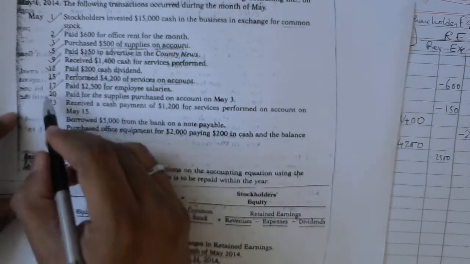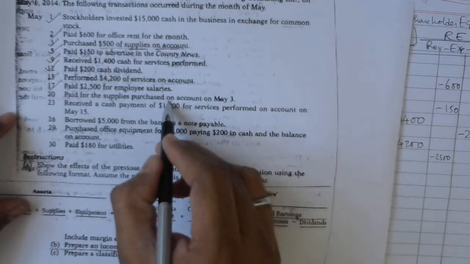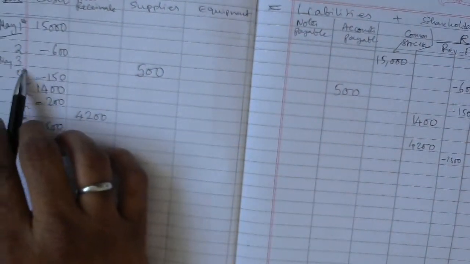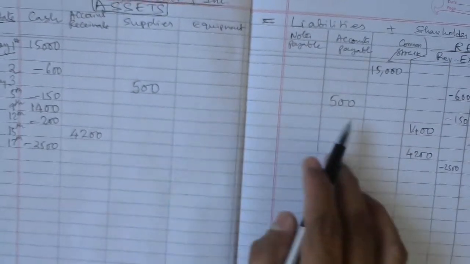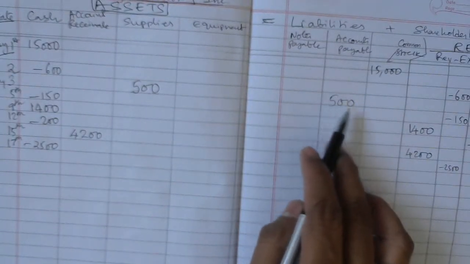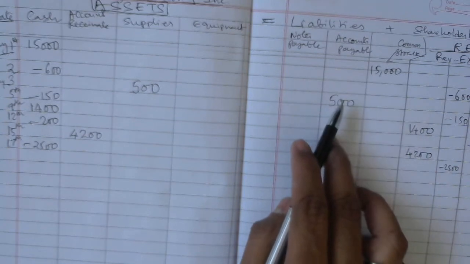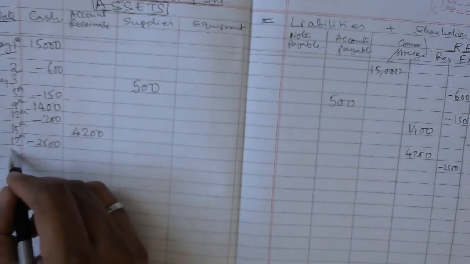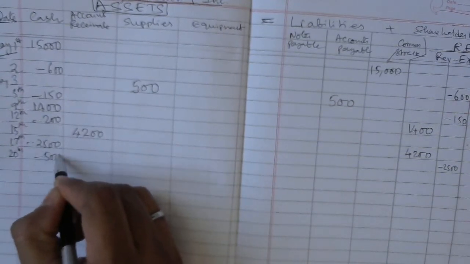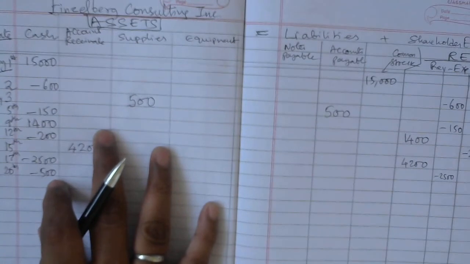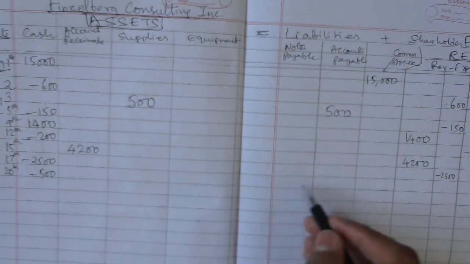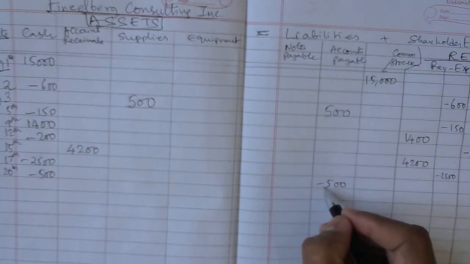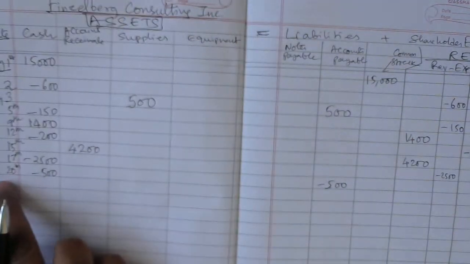Next, on 20th, paid for supplies purchased on account on May 3rd. See, on May 3rd, you look at this May 3rd, supplies 500 and they were purchased on account. So the accounts payable was there. Now we paid for that. So that means now your cash will reduce by 500. So this is on 20th. So minus 500. To balance this minus 500 on the left side, on the right side also, the accounts payable will be minus 500. So that means your accounts payable has been cleared. Okay, so this happened on 20th.